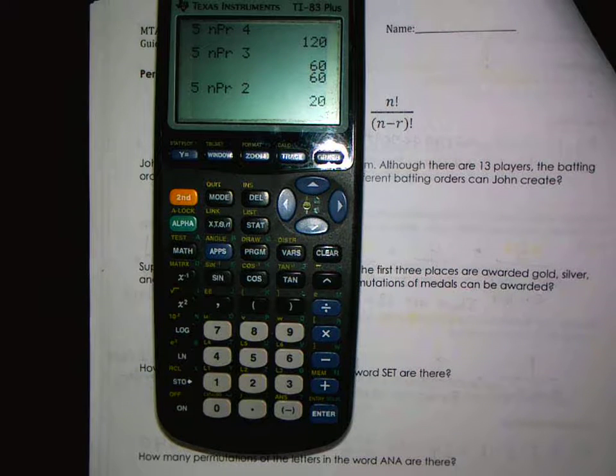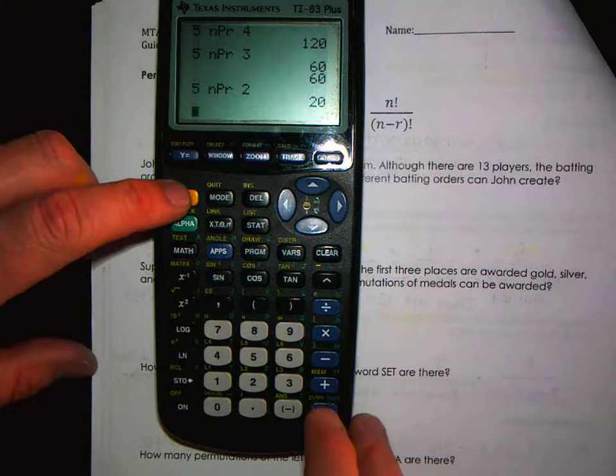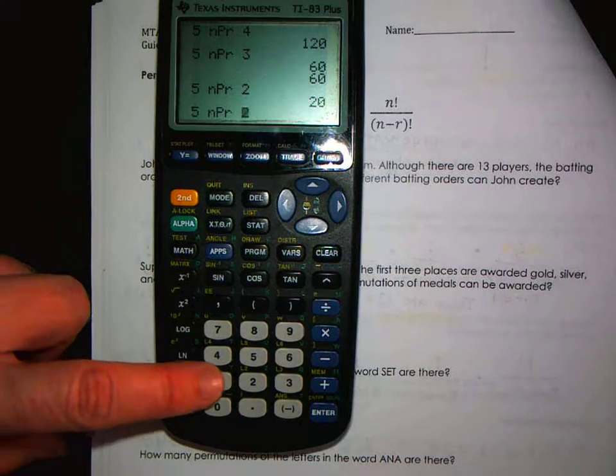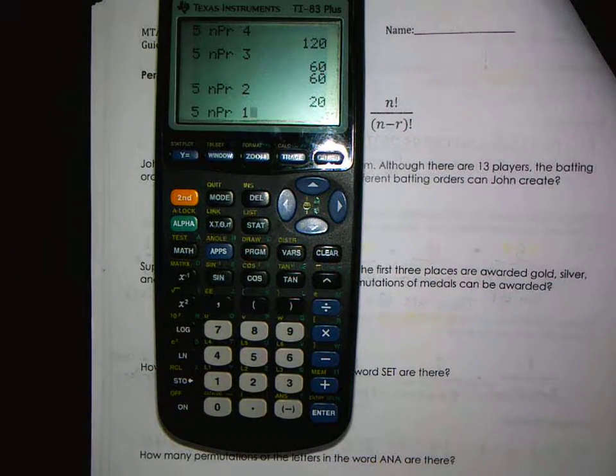So it'd be like Snickers Reese's, Snickers Twix, Snickers Three Musketeers. I don't remember all the candy bars. But there'd only be 20. What if you have 5 and you pick 1? That one should be easy. You have 5 candy bars, and all you do is pick 1 of them. How many combinations are there? How many candy bars were there? 5, right? So you either pick up a Reese's first, or a Snickers first, or a Three Musketeers, or candy bar number 4, or candy bar number 5.